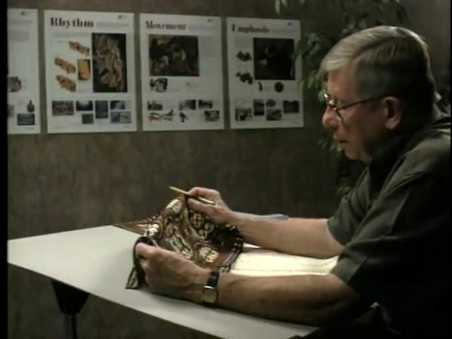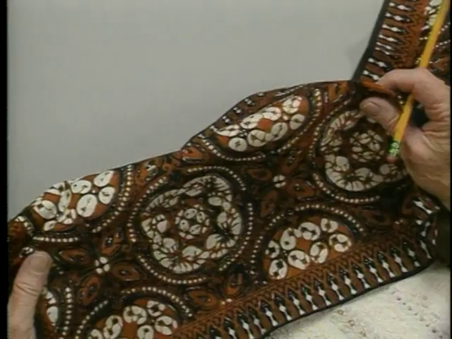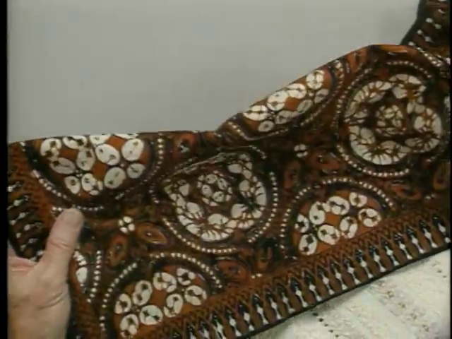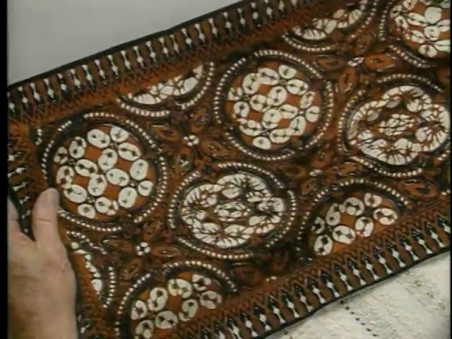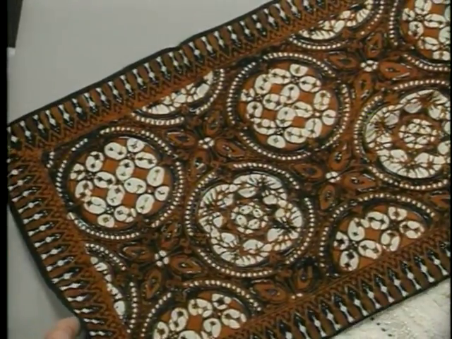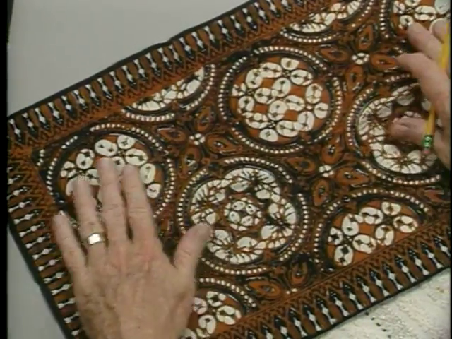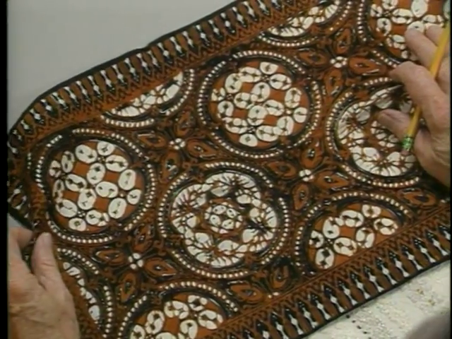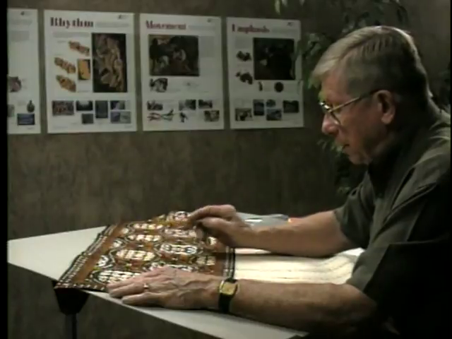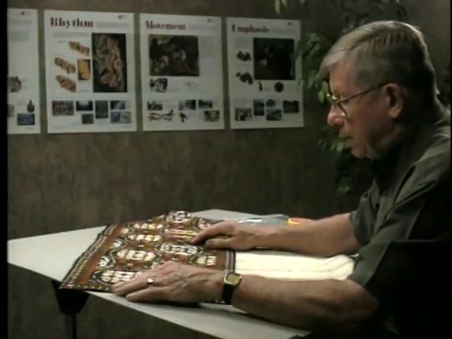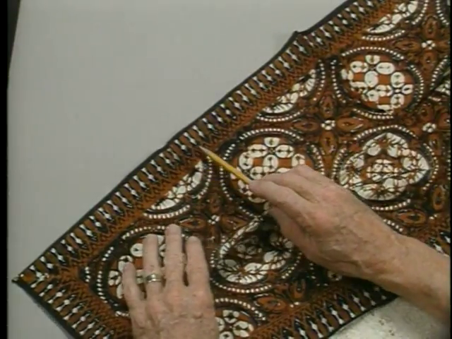I'm looking at a piece of Indonesian batik, which has been printed in a pattern. Pattern is one of the principles of design that some artists use. Architects use it a great deal, but painters also use it, and many designers do. Pattern is repeated elements of design. Any of the elements of design can be used.